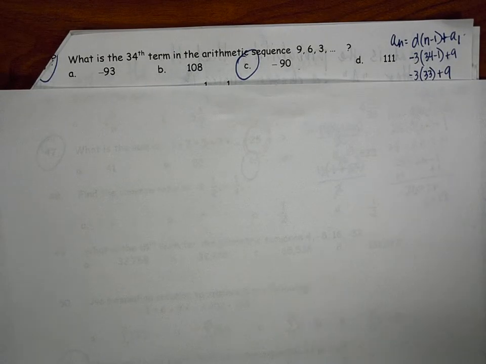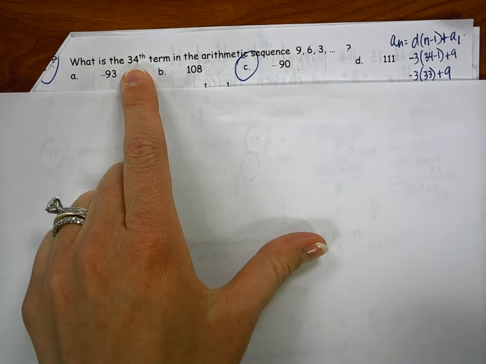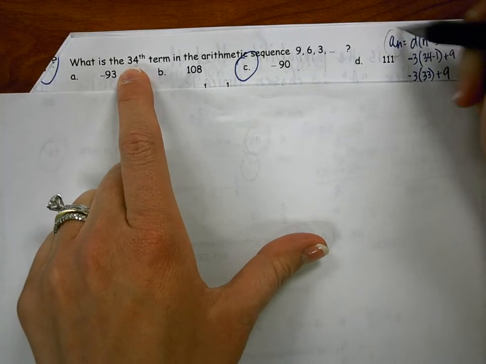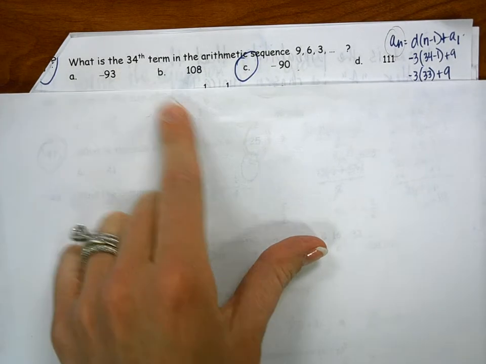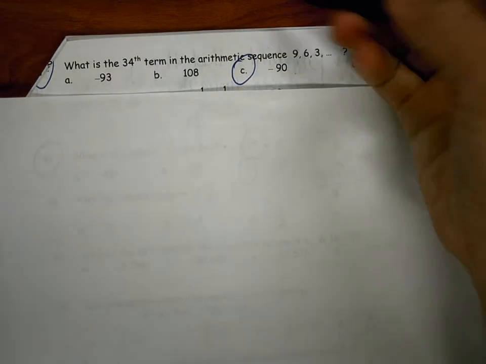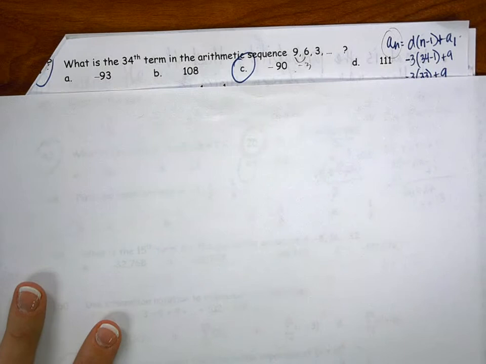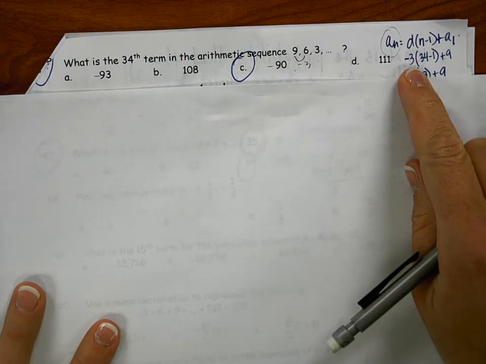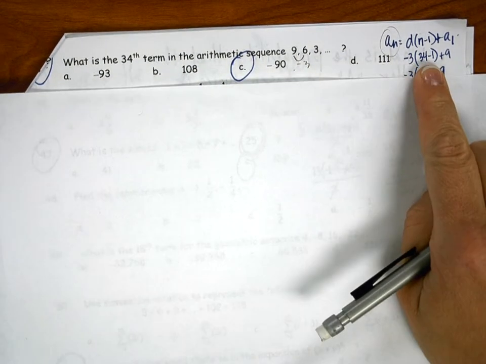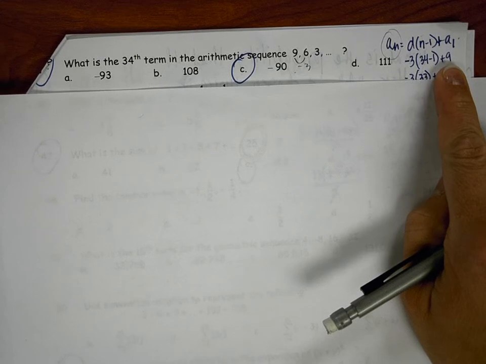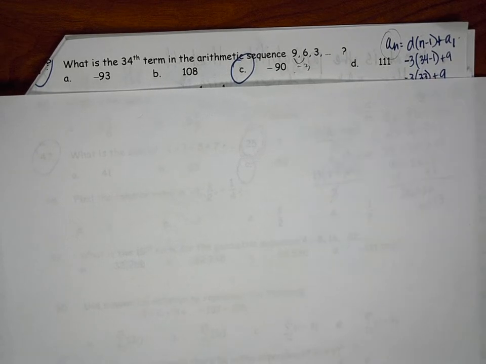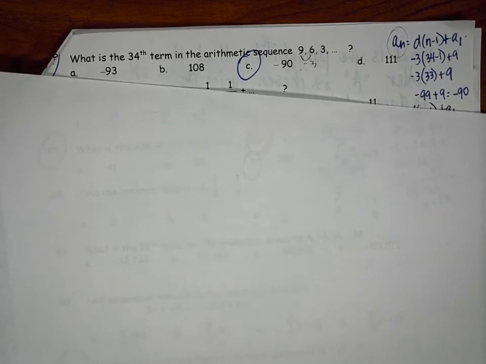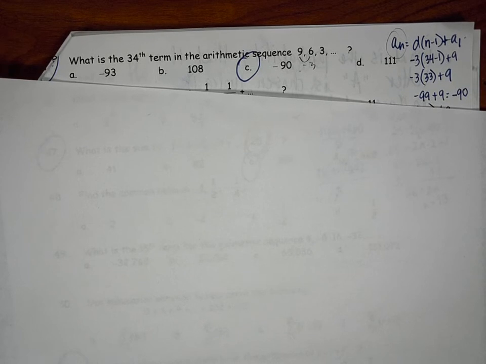So it's arithmetic. We get our formula, and they want to find the 34th term. We're trying to find a sub n, and we're plugging 34 in for n. Our difference was -3. So I have -3 times 34 minus 1, plus a sub 1, which is 9. Then 34 minus 1 is 33. -3 times 33 is -99. Plus 9 equals -90.